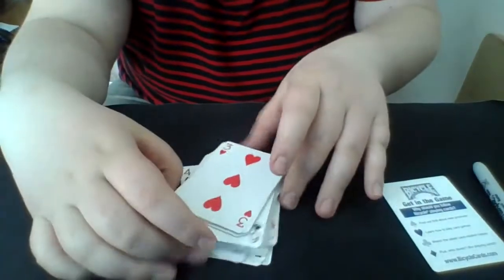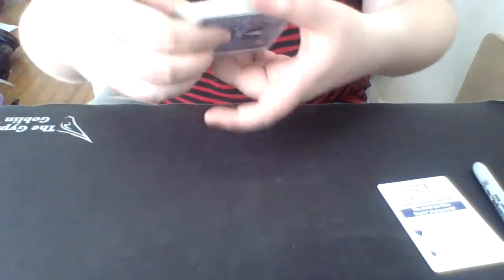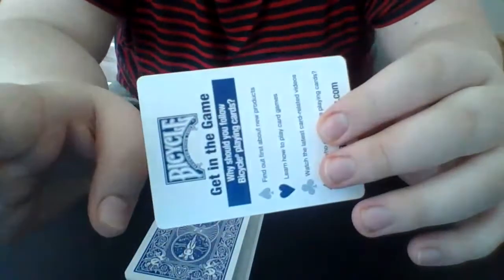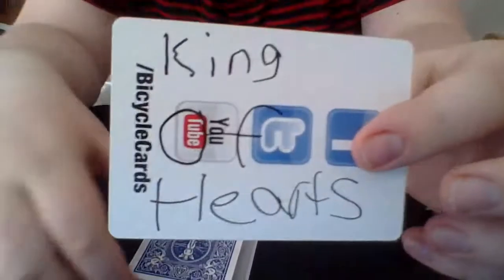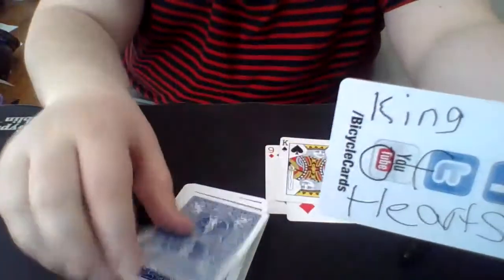Okay, so once they are done with the shuffle, here's what you're going to do. You're going to say that based off of the shuffling, I think I can estimate what card you're going to cut to. And you're going to take your business card and you're going to write that fourth card from the top. So 1, 2, 3, 4, the King of Hearts, or whatever card you have, okay?